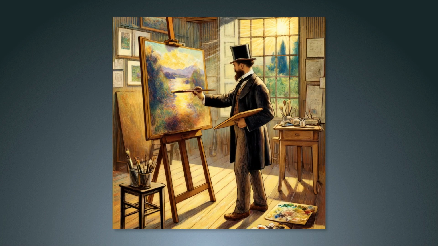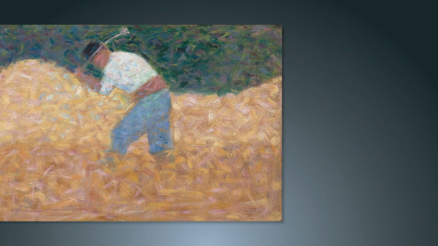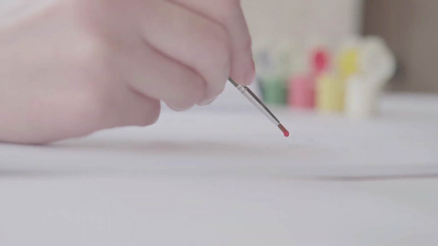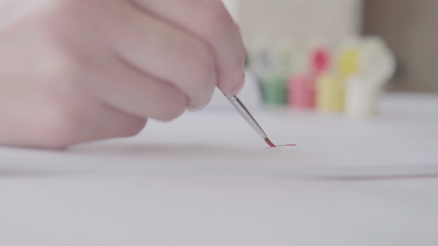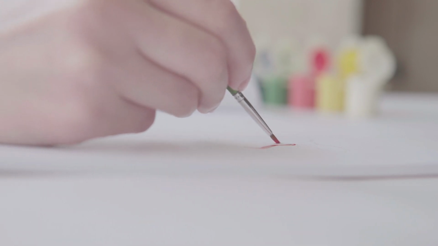Imagine you're Seurat, an artist in late 19th century France, trying to move beyond the spontaneous and loose brushwork of Impressionism. You want to create a more structured and methodical way of painting that still explores the interplay of color and light. What kind of technique might you develop? Think about how small, precise elements could come together to form a larger image.